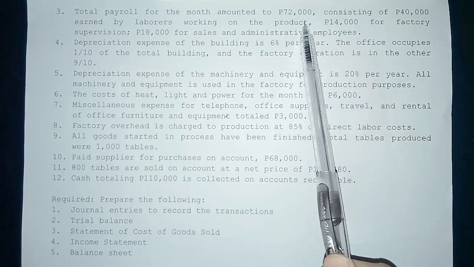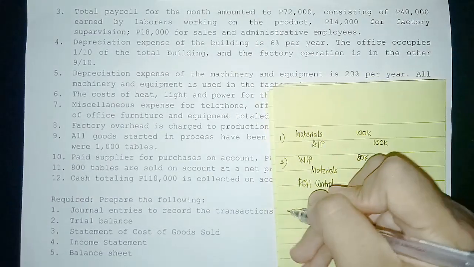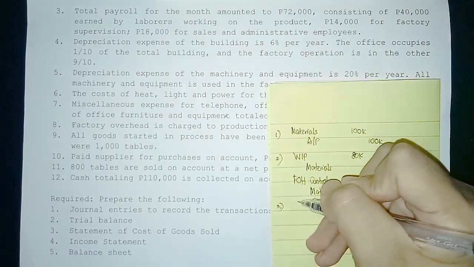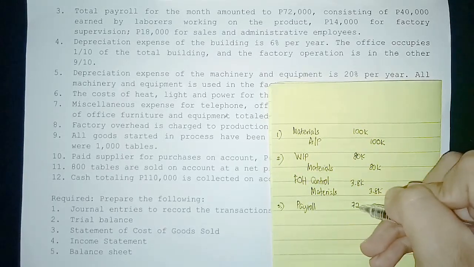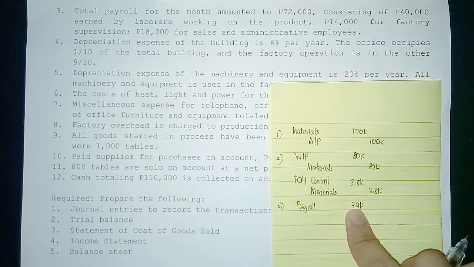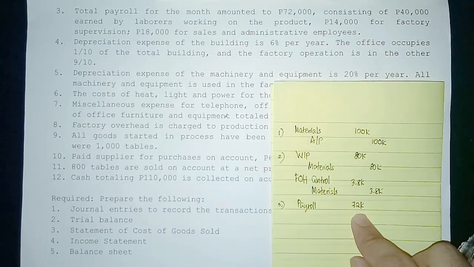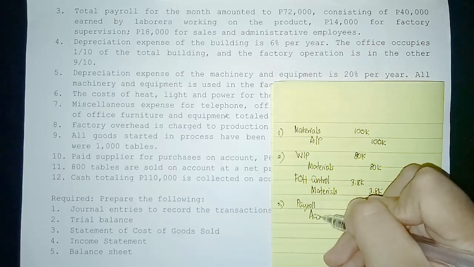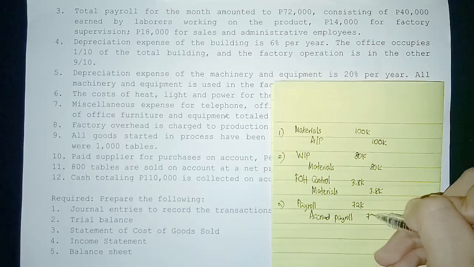So, to record yung sweldo ng mga employee ng company, to record Number 3, gagamit muna tayo ng temporary account, which is yung payroll account na 72,000 pesos. Which is yung total expense or yung total salaries ng mga employee. Credit, accrued payroll or accrued salaries, 72,000 pesos.